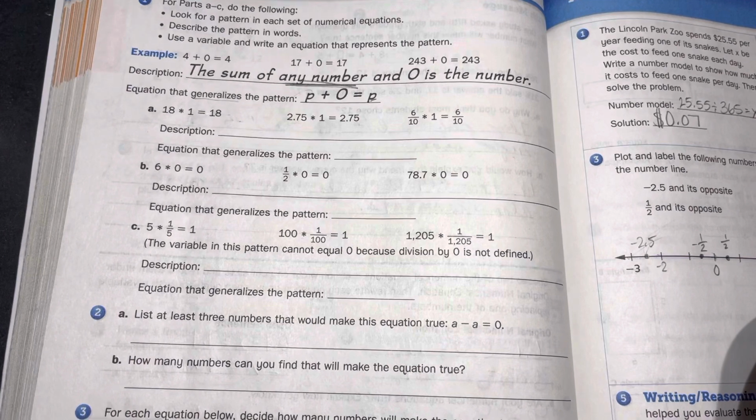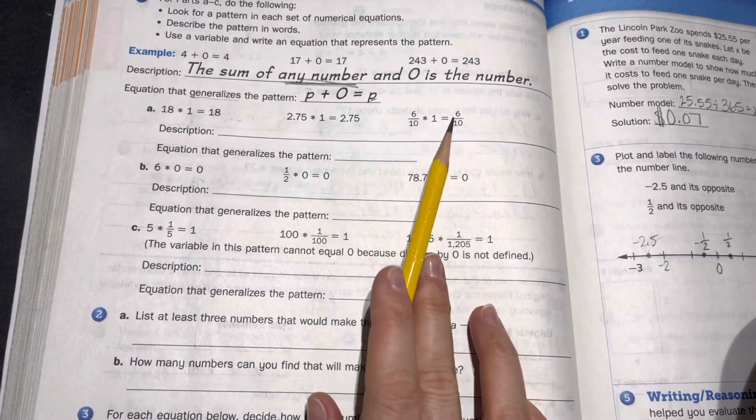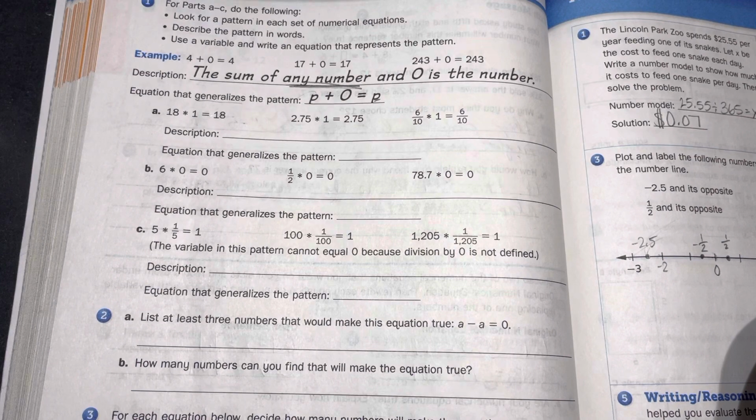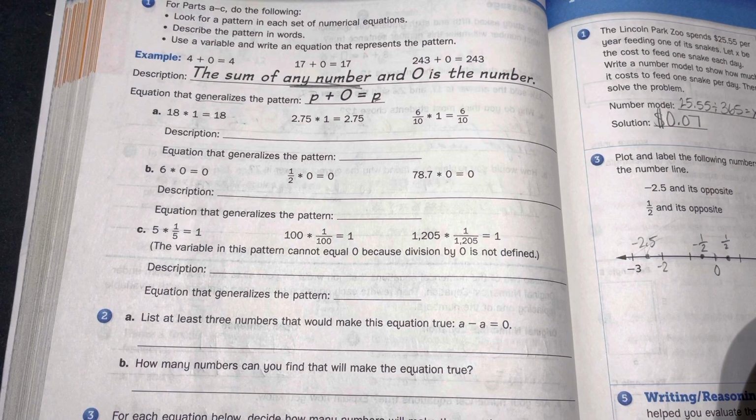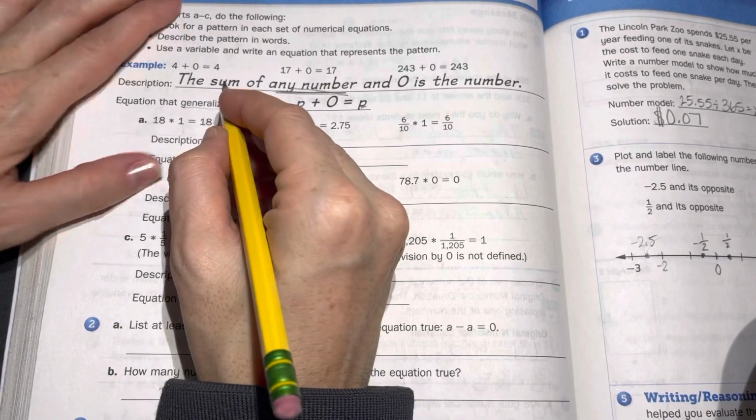So letter A, 18 times 1 equals 18, 2.75 times 1 equals 2.75, 6/10 times 1 equals 6/10. So what's happening in each of those equations? What's the pattern that we're seeing in those equations? Anything times 1 equals itself. Anything multiplied times 1 is going to be itself. Good. So we're going to use these mathematical words.